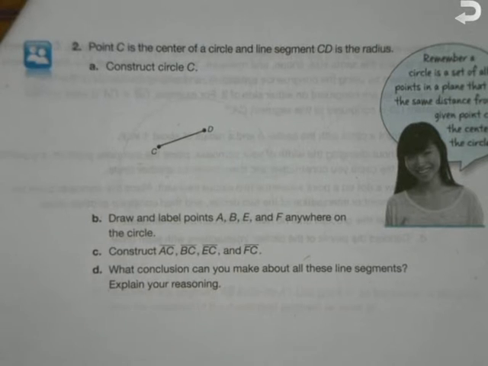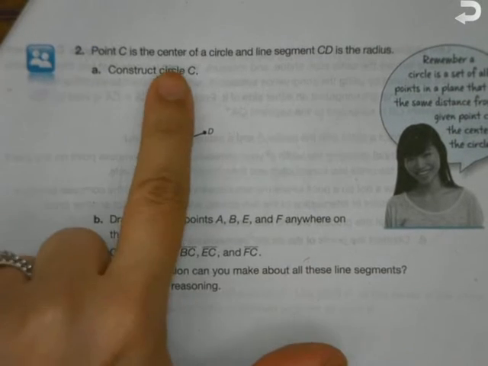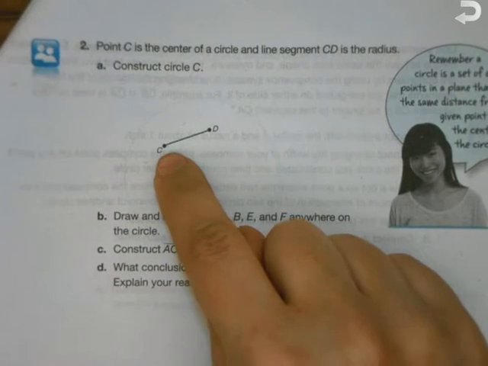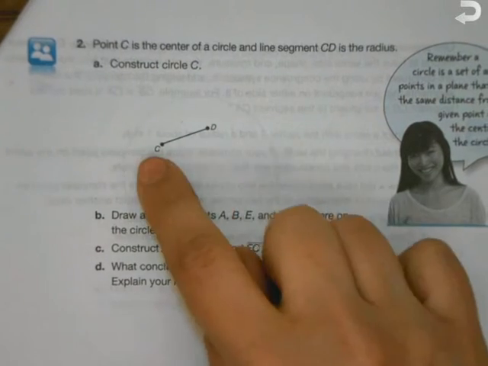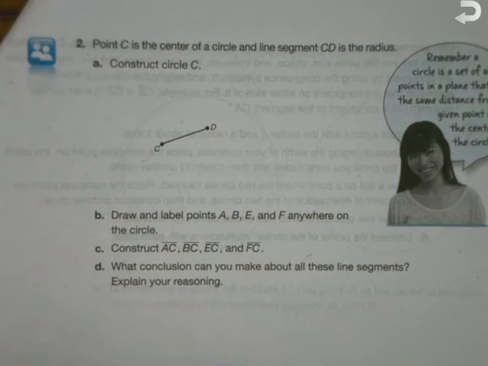First of all, who can tell me what the radius of a circle is? It's half of the diameter, and the diameter is what stretches from one point to the other, right? So the radius goes from the center to the edge of the circle. So number two says that point C is the center, and the line segment CD is the radius. So how would we construct circle C?